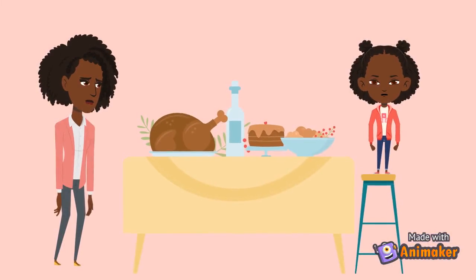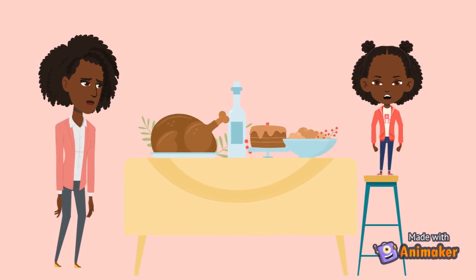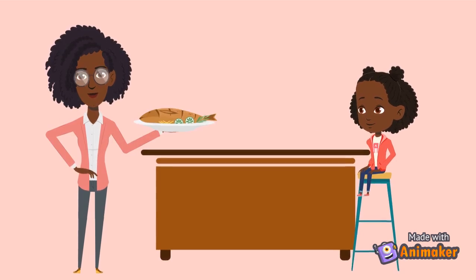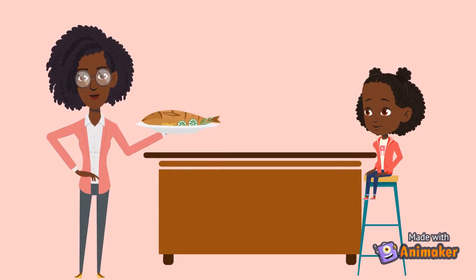Meet Beatrice and her daughter Cassandra. Beatrice loves her daughter very much and wants her to eat well. Beatrice notices Cassandra is a picky eater. She prepares dinner and serves it to Cassandra.